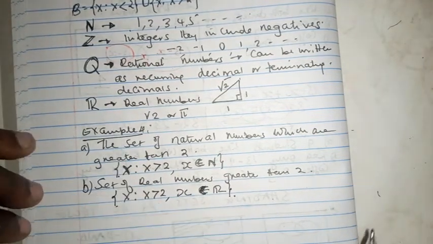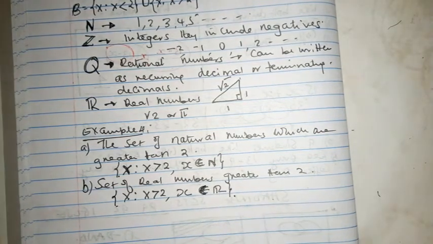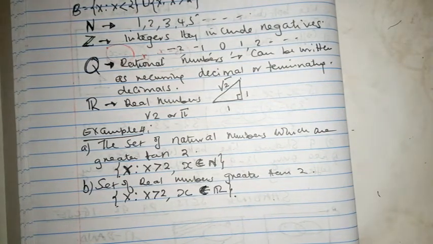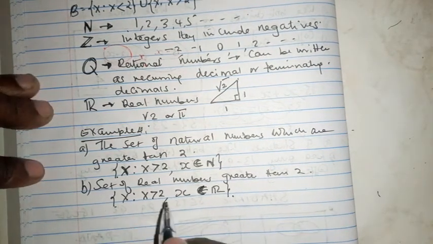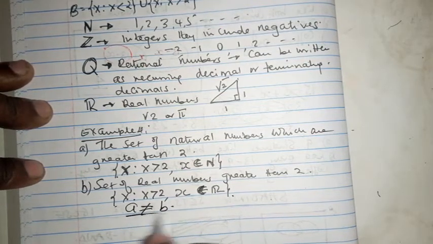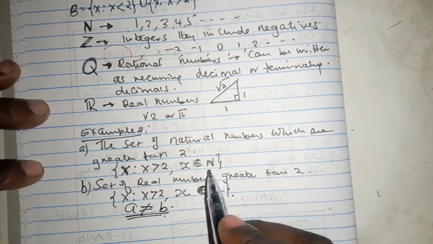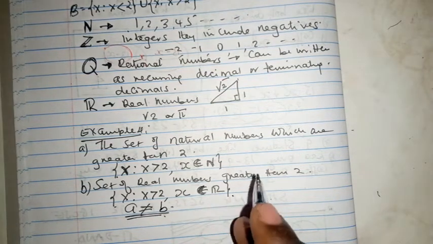So real numbers means just real, just like we've explained here. It can be anything depending on mathematical notation there. And of course, if you look at this, set A is not equal to set B, because in set A we are talking about natural numbers, in set B we are talking about real numbers.